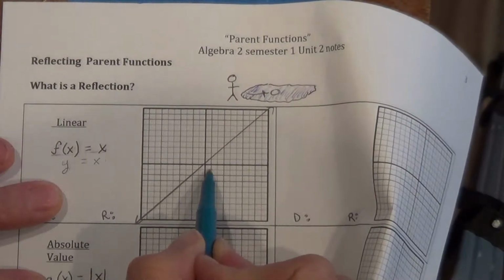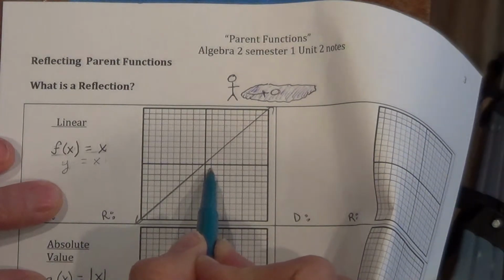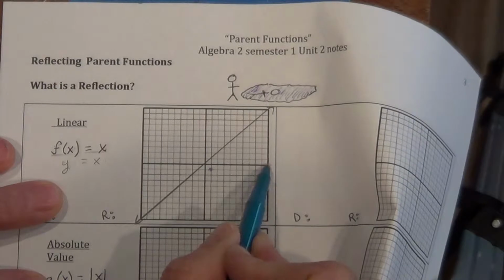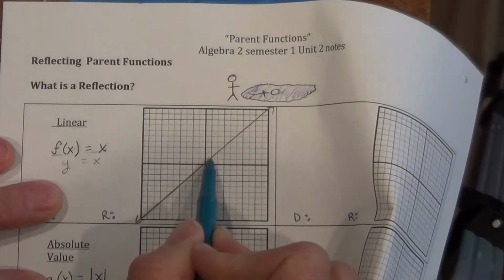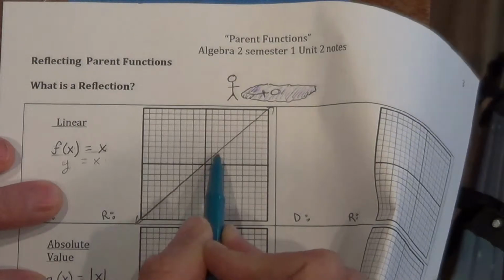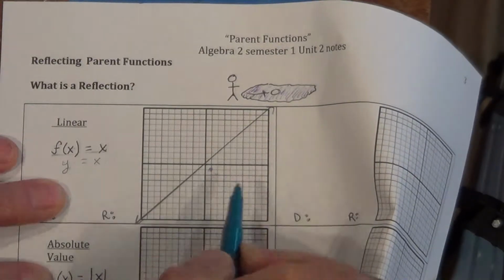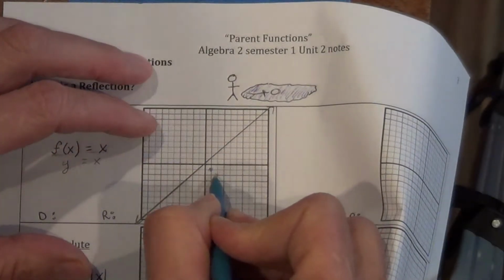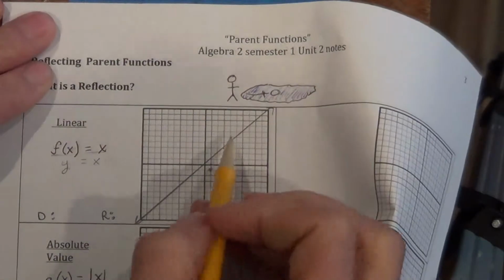Well, that point would be reflected right there through the pond water. If this was our pond, this x-axis was our pond, this point here would look right there, and this point here would look right there. So let's look a minute at those points. Just take a couple points there.